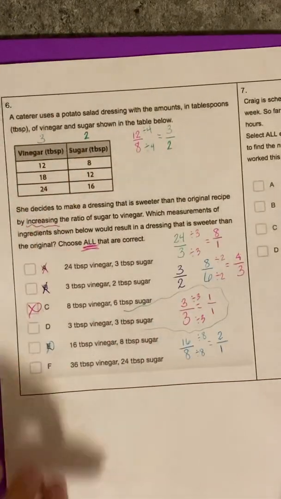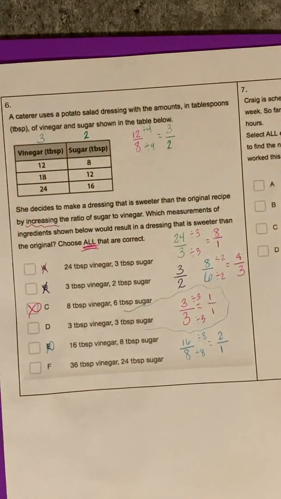So do you see how both of those were smaller? Okay, so keep in your head how both of them were smaller and they both did not increase. So let's look at F.